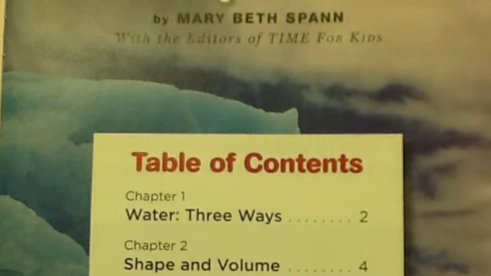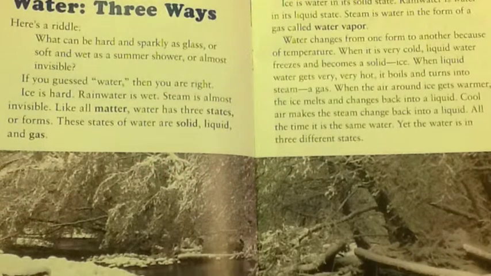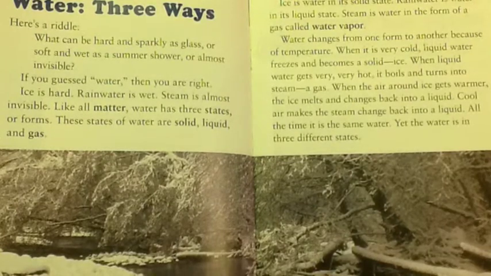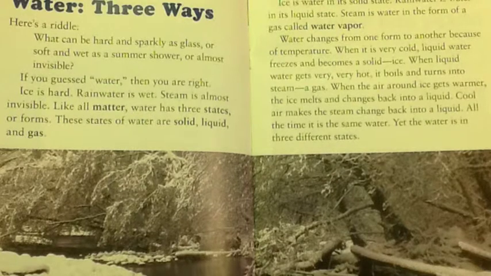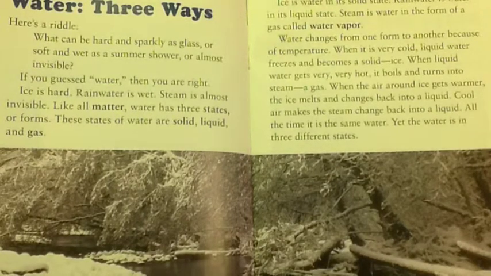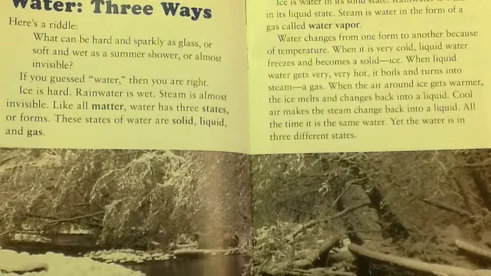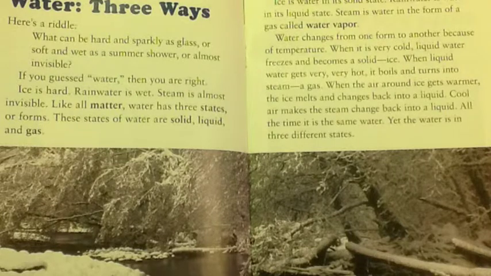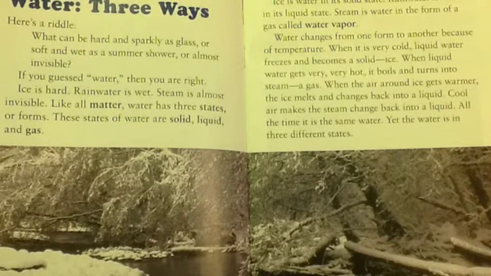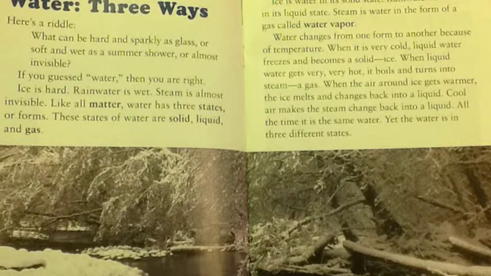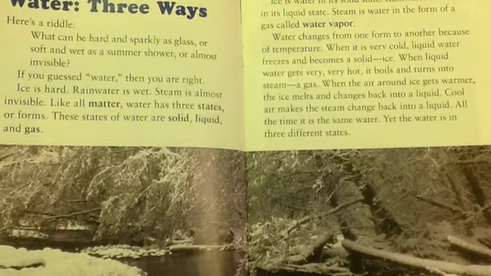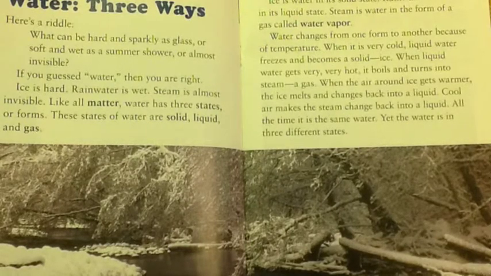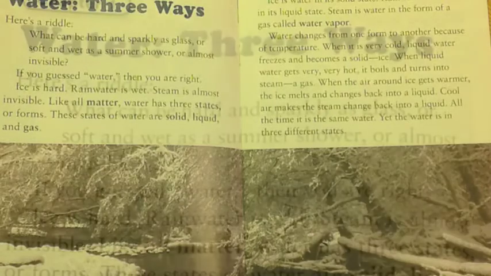Within that first paragraph, you can notice right off the bat that within the first sentence, the way that it is introduced, it is talking about the 3 states of water, and they are that the water can be sparkly as glass or soft and wet as a summer shower, or almost invisible. Within that first sentence, you know that that paragraph or the rest of the chapter is going to be talking about the 3 different states of water. So that is a perfect way to write a topic sentence, and especially in an interesting and catchy way.